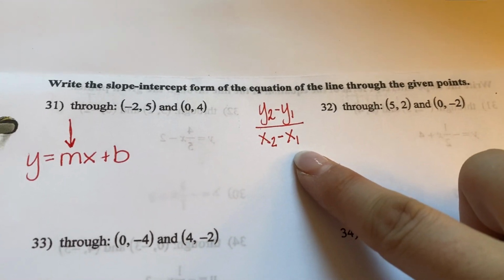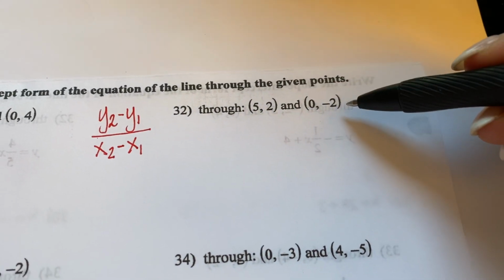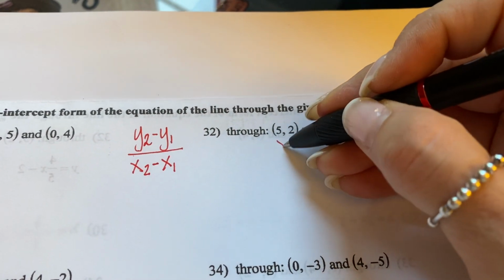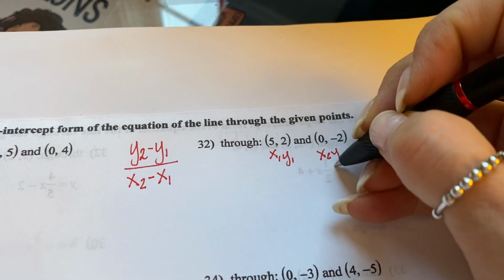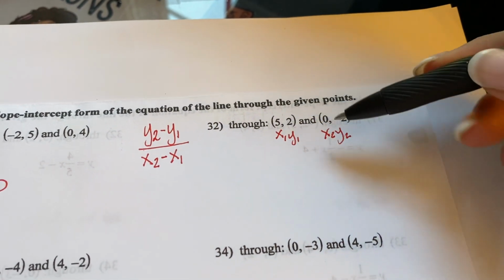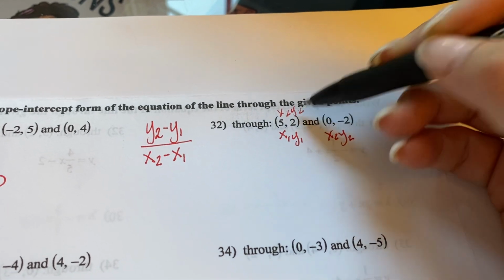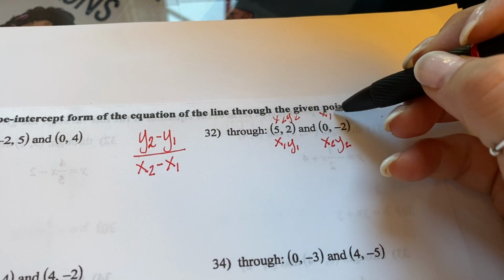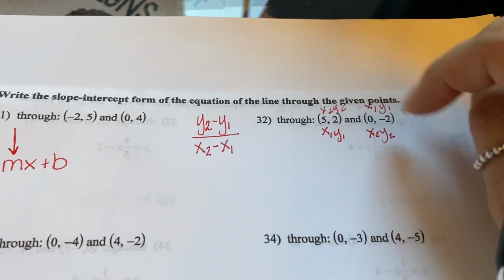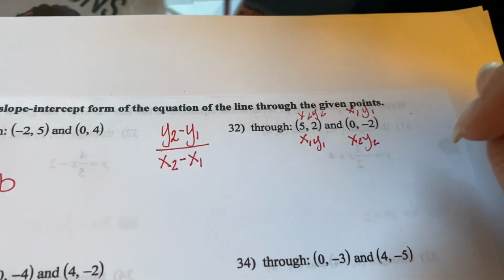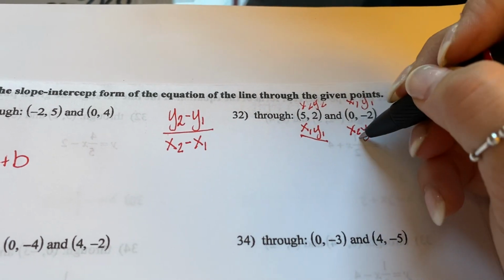That looks scary. Let me explain this a little bit to you. When you have 2 points, you basically have x sub 1 and y sub 1, and x sub 2 and y sub 2. Now, it doesn't matter. This could be x sub 2, y sub 2, and this can be x sub 1, y sub 1. It doesn't matter which one you assign to which. What matters is that you are consistent, that it's either the 1s or the 2s, the subs.